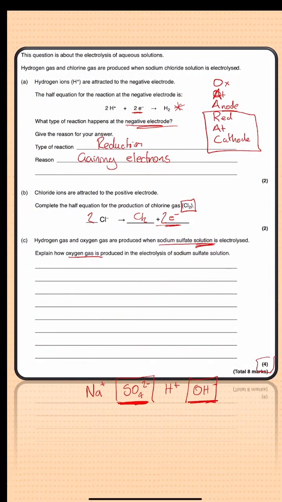So what can we say? Someone's saying water molecules are broken down. Yep. So water molecules are broken down and it produces, remember the 2 things that water produces, H plus and OH minus ions. We're not really worried about the H plus ions here, but you can mention it. This is all about the OH minus ions. And then you mention what happens to the OH minus ions. Yep, the OH minus ions go to the anode.